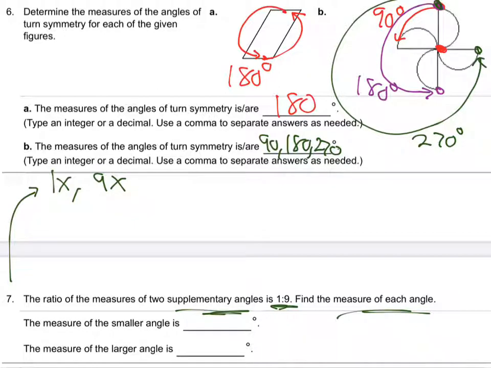1x and 9x, right? Something's 9 times as big as the other. The ratio is 1 to 9. One's 9 times as big as the other. Those are two ways of saying the same thing. 1x and 9x, and they're supplementary. What does it mean that they're supplementary? They add up to 180, exactly. Yeah, 1x and 9x add up to 180.